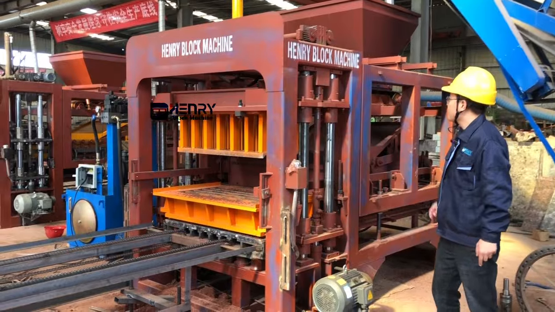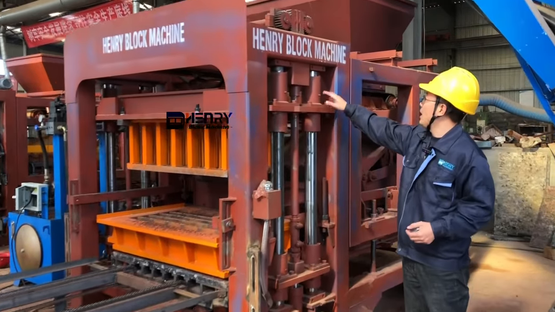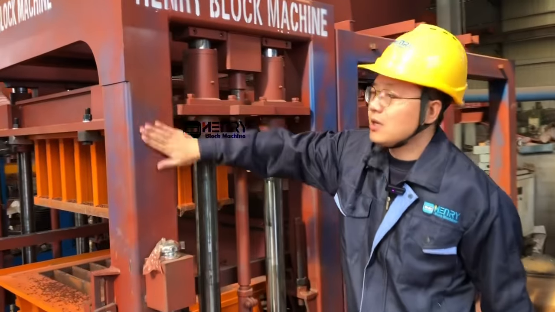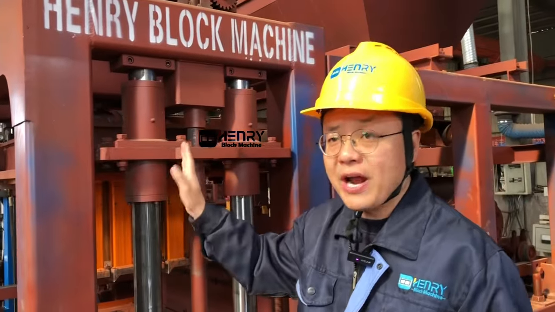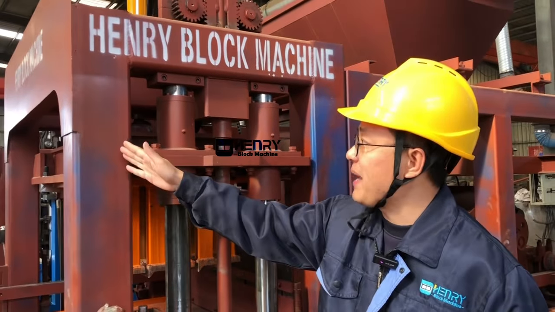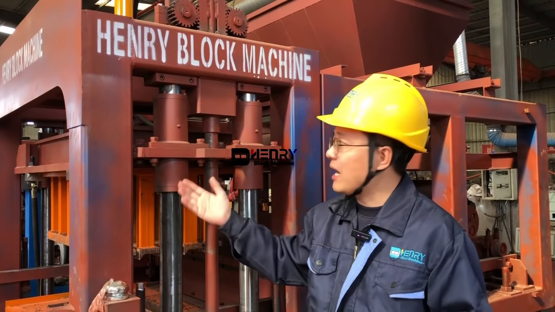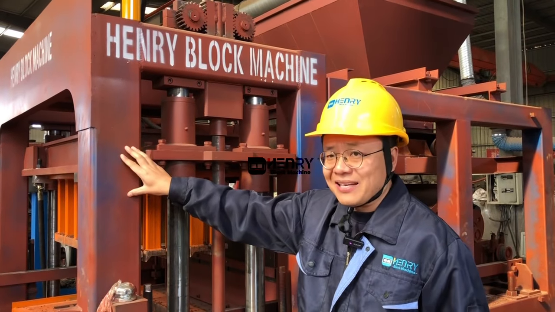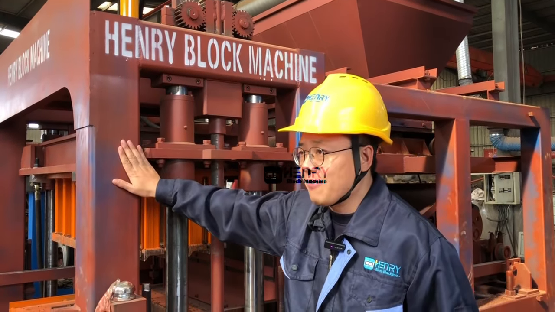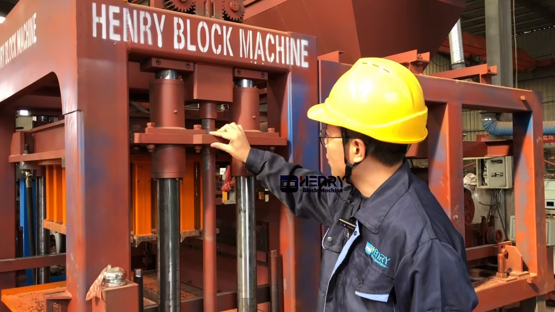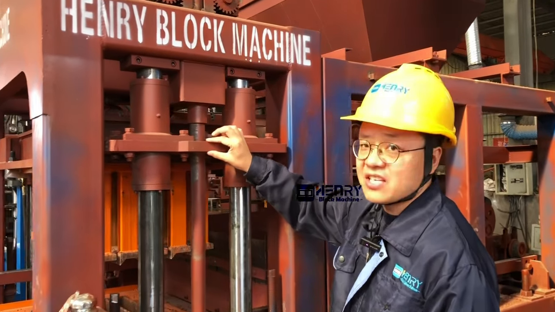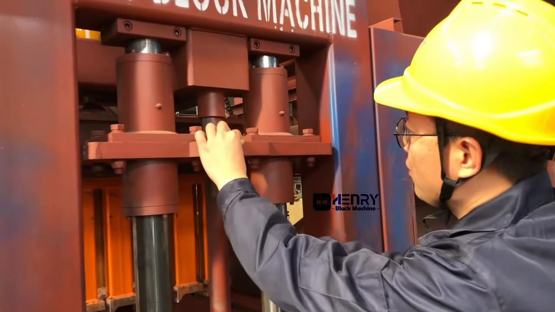Okay, and you can see the body of the block machine is not ready, because we haven't finished the painting in blue or yellow color. It's just anti-rust painting. So you can feel the thickness of the arm. I will show you, it is 30.